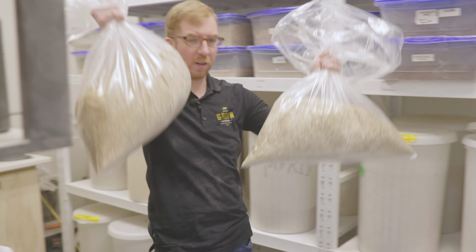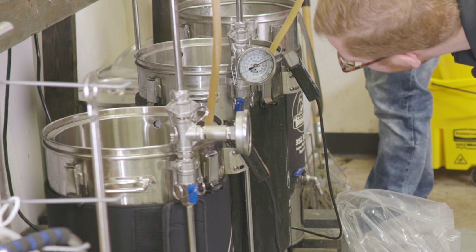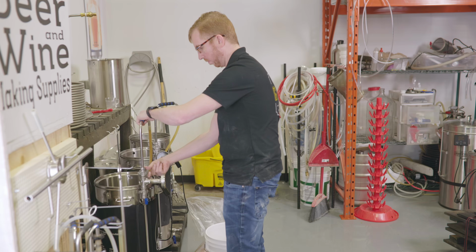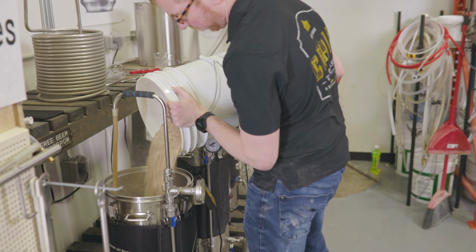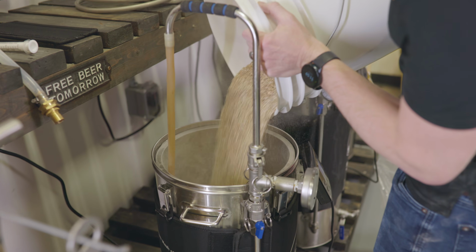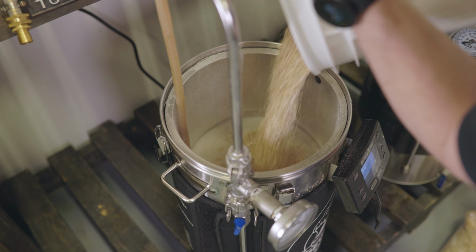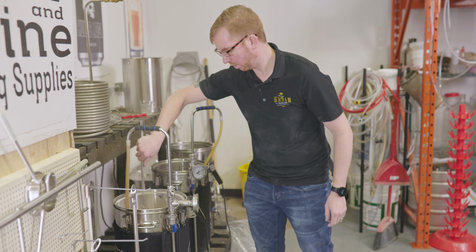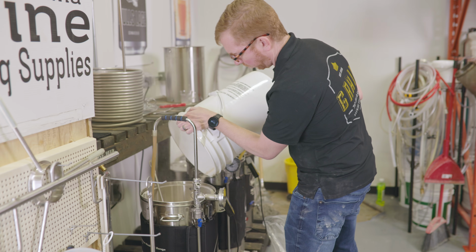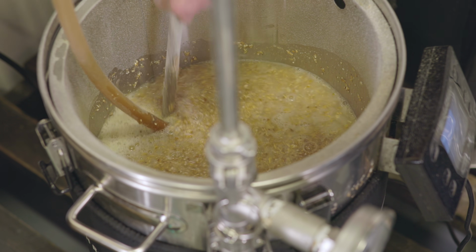All right, we got our two grain bills. Let's go mash in. Make sure there's no dough balls in here.